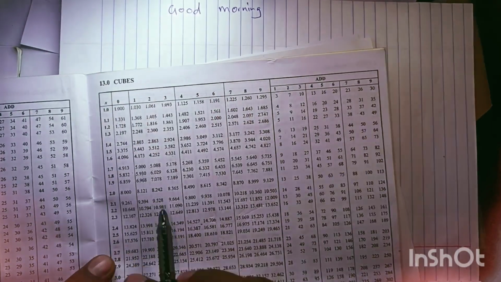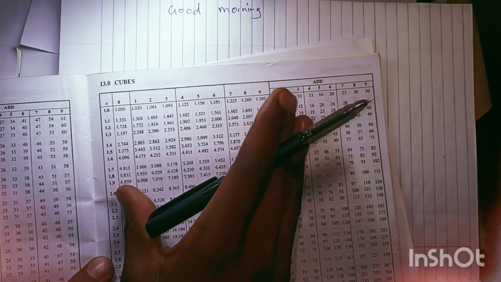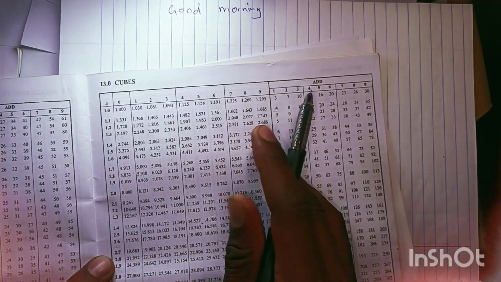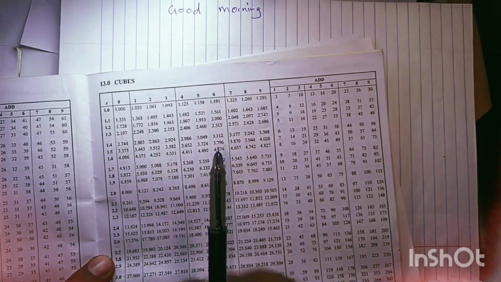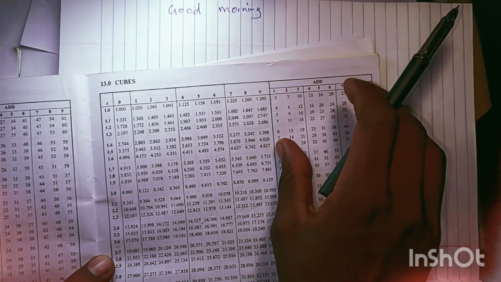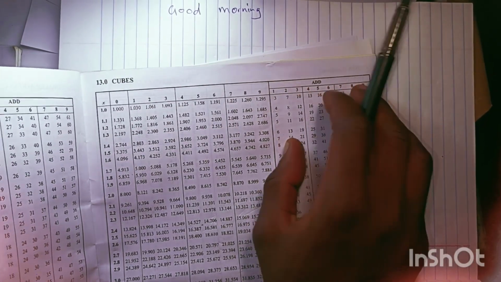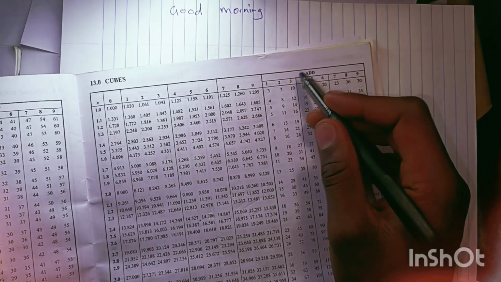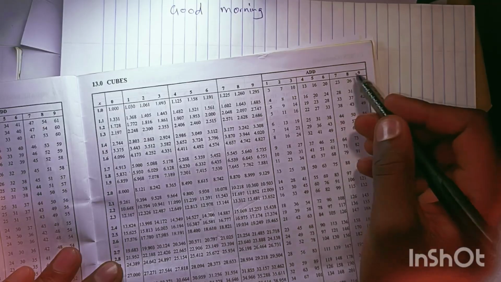The middle section runs from 0 to 9; that is the section where you find the cubes. The last section is called the mean difference, and on top it is written add, running from 1 to 9.